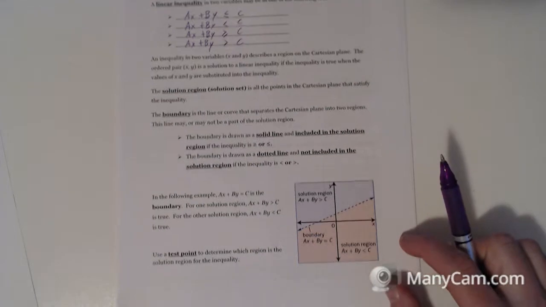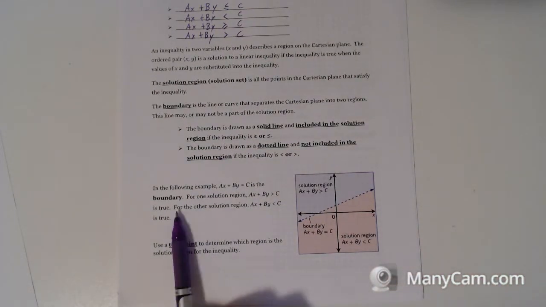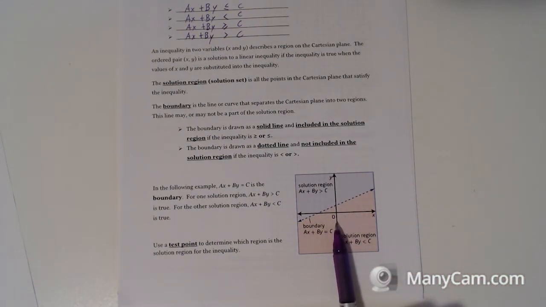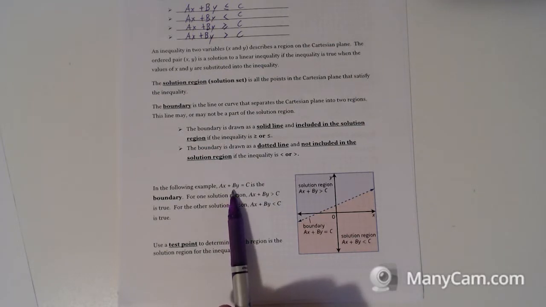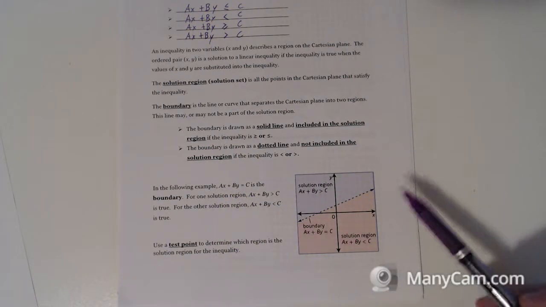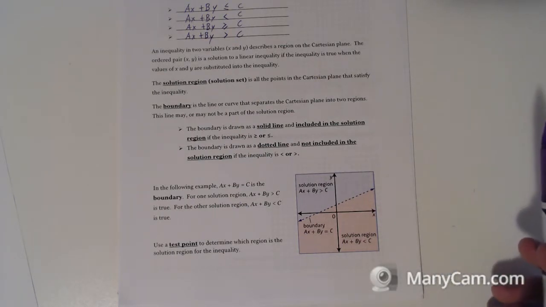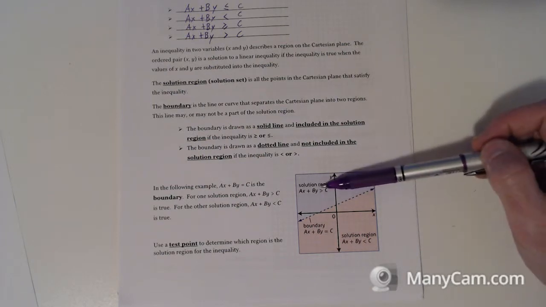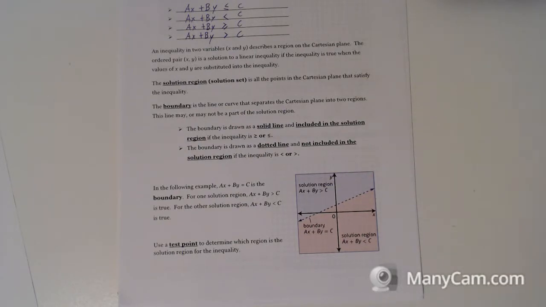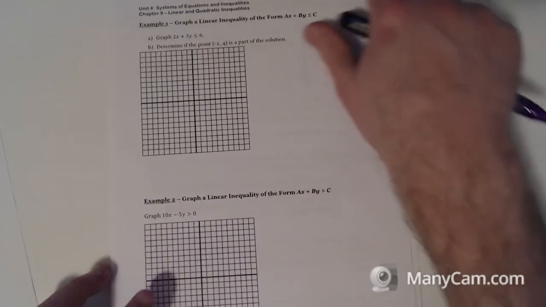Fairly straightforward. For example, if we have ax plus by equals the number c, we'll pretend that creates a line like this dotted line. We don't know what that line would look like, but let's pretend it's the dotted line. And that would make everything above it the solution to ax plus by is greater than that number c, and everything beneath it is less than. Okay, let's try it. We just have 4 examples.